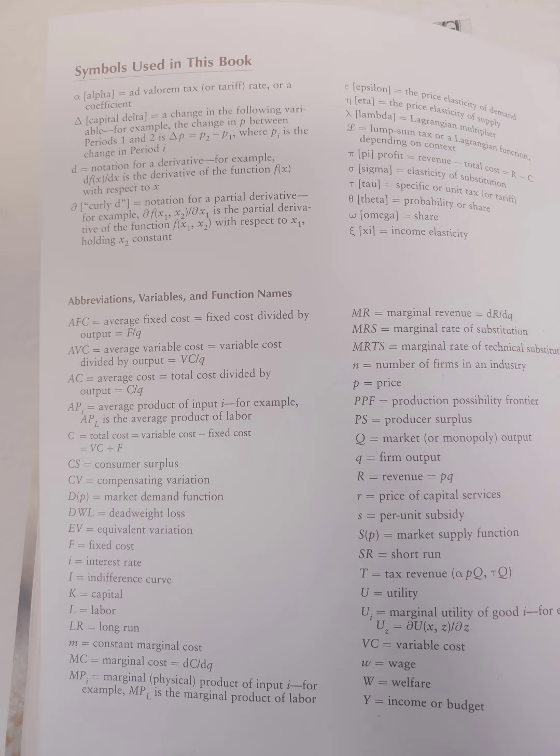These are capitals. AVC, average variable cost, which is variable cost divided by output, capitals VC over Q. Capitals AC equals average cost, which is the total cost divided by output, capital C over Q.